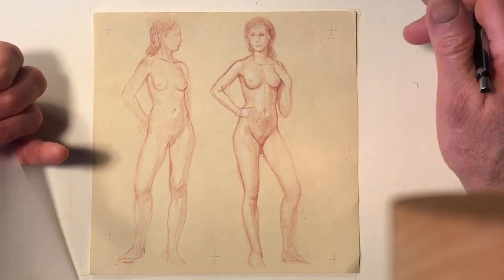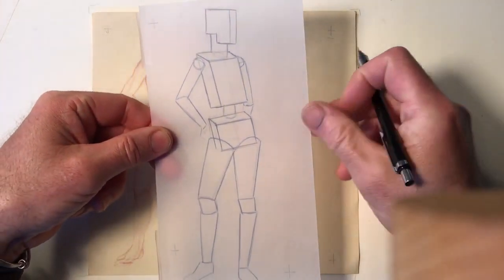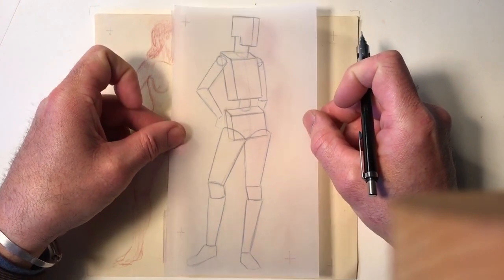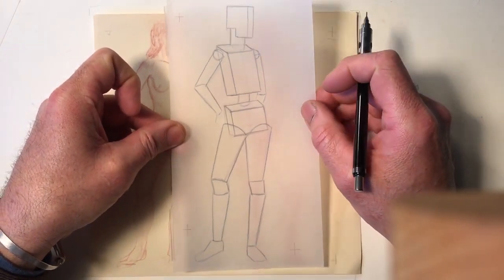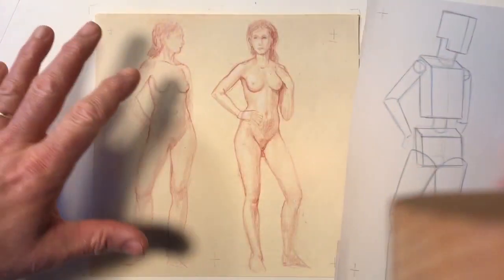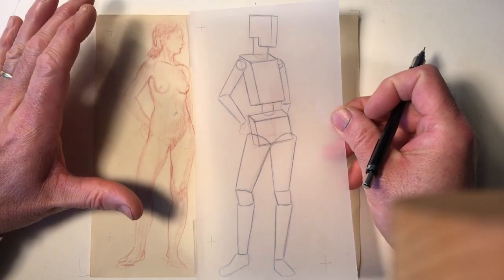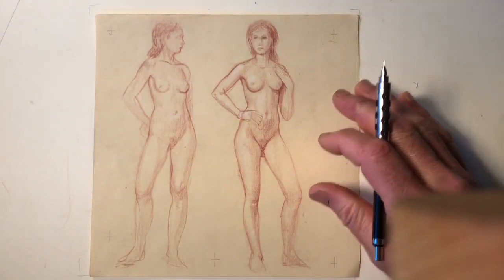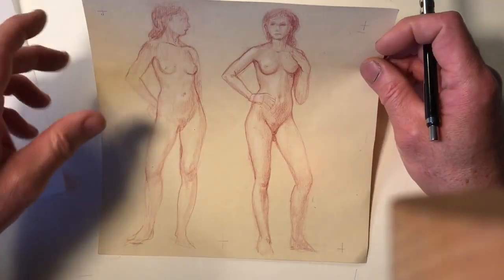So what I would like to do today is discuss the boxes, right? The boxes, or reducing the complex organic form of the body to basic stereometric volumes, right? So how do I obtain that? Well, I'm gonna show you that, right?